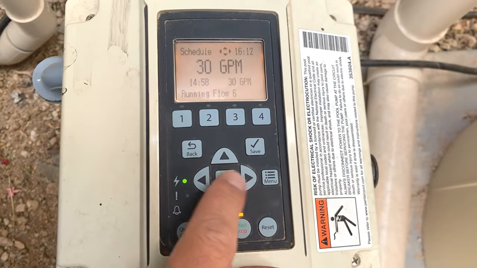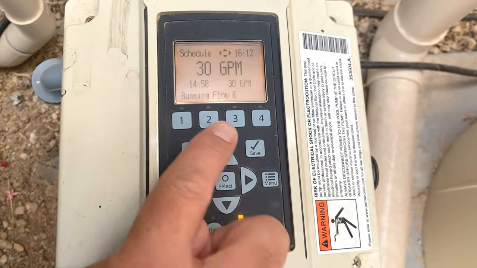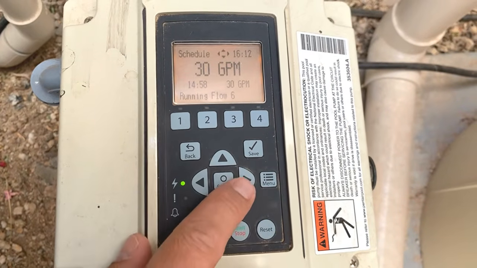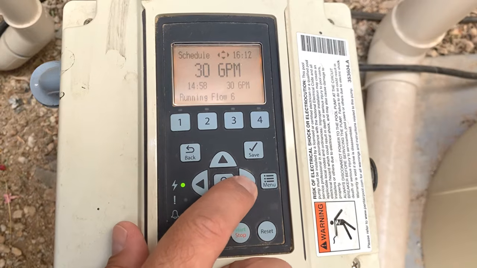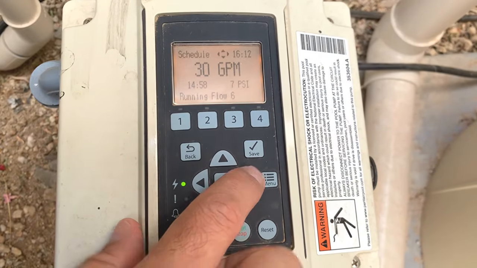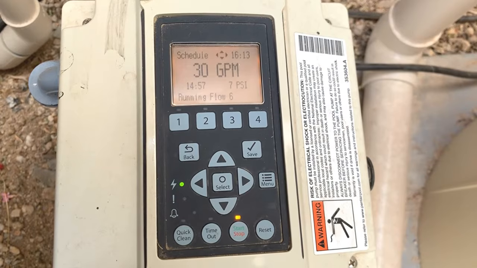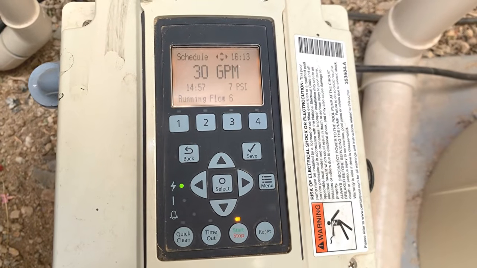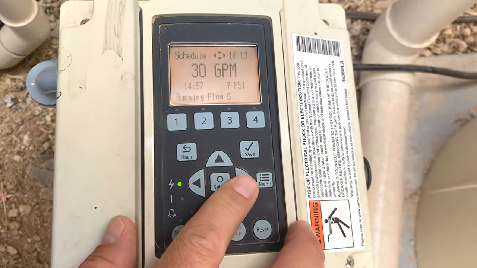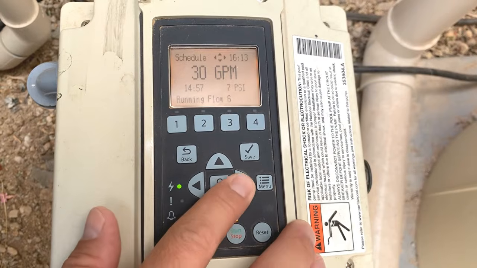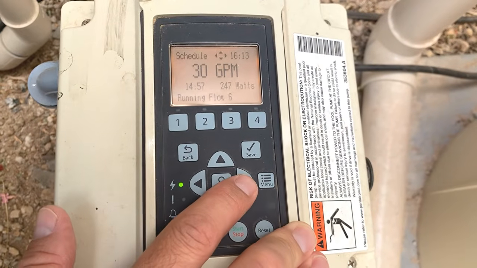Now what's kind of cool here is I can press these left and right arrows and it will show me some different displays. If I press the right arrow once, it'll show me the PSI I'm actually getting at the pump. If you remember, we had set our maximum to 35 PSI before it hits a limit error. It'll show me the wattage I'm pulling.